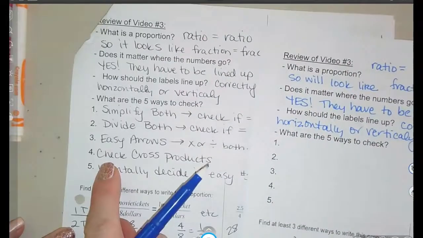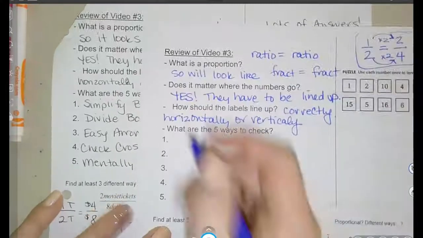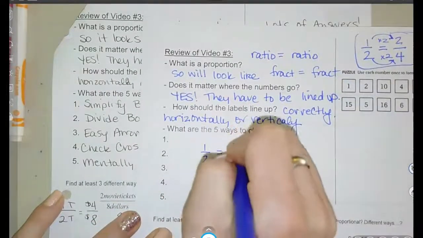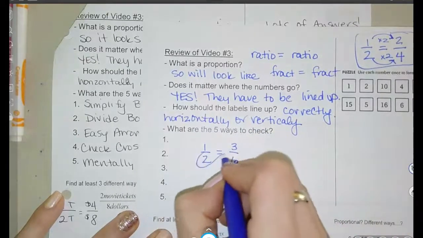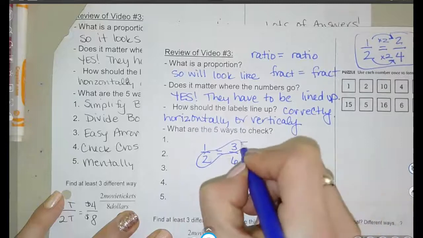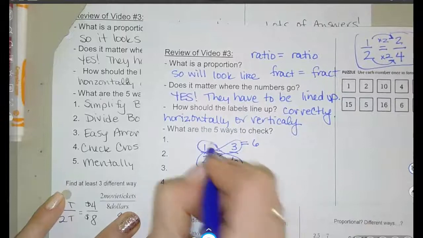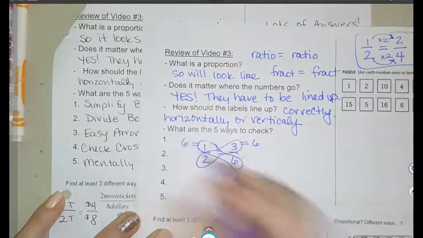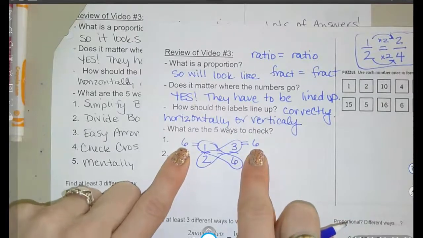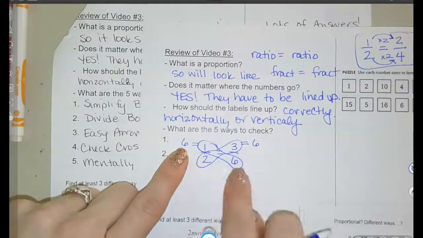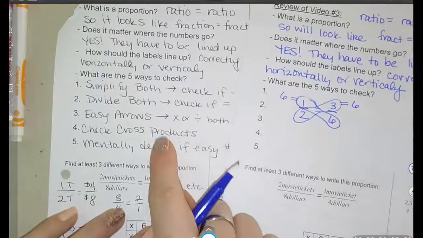You can find the cross products. Okay, so I'm going to go back to my example. Let's do it here. I'm going to do 1/2 and 3/6. Then I don't have any repeats. And I'm going to check cross products. So that means multiply these numbers together. 2 times 3 would give me 6. And multiply these numbers together. 1 times 6 would give me 6. And if these two cross products are the same, then you know that it's a proportion. You know those are equal fractions, equal ratios that form a proportion. Okay? So that's cross products.